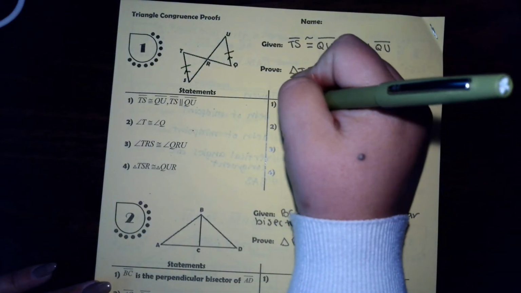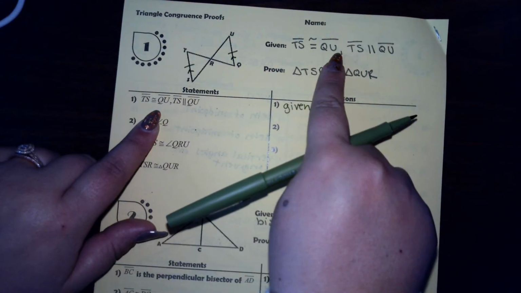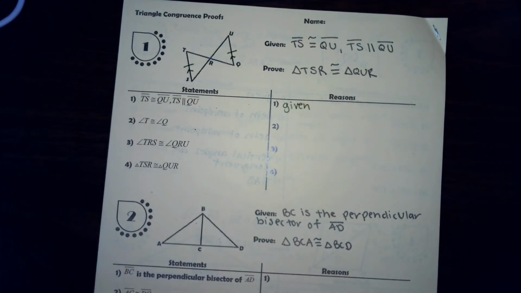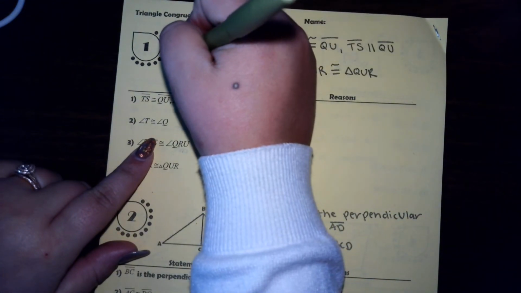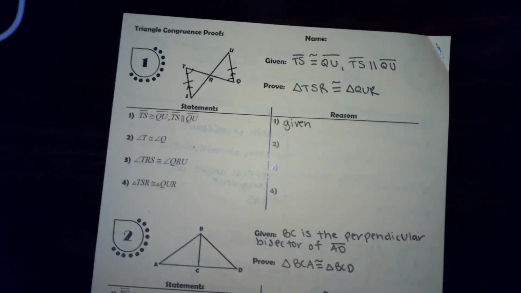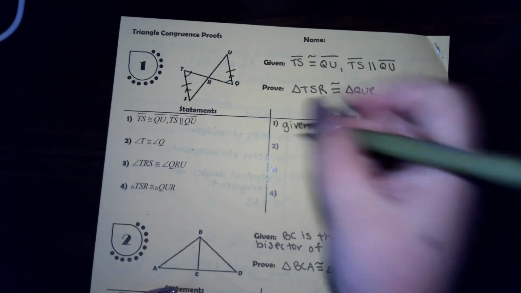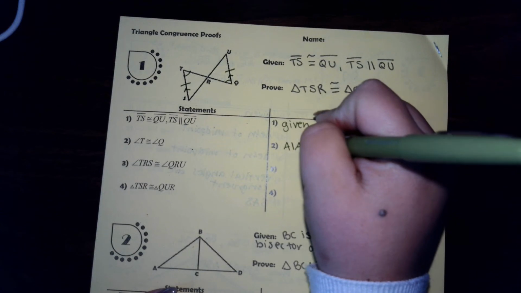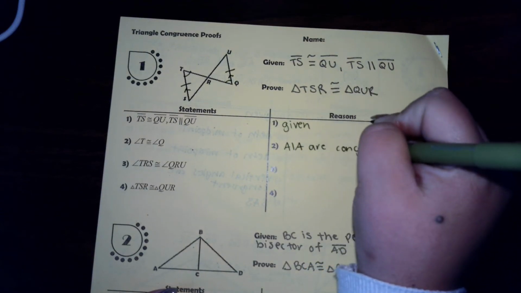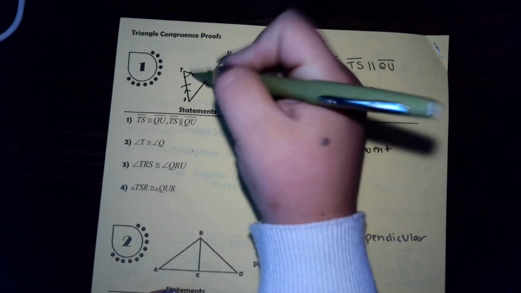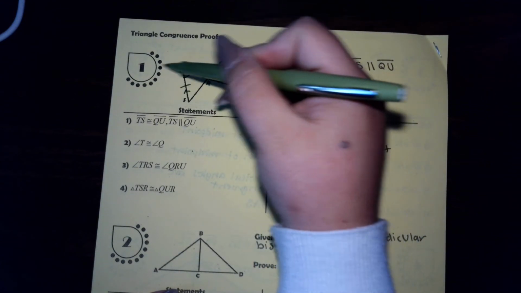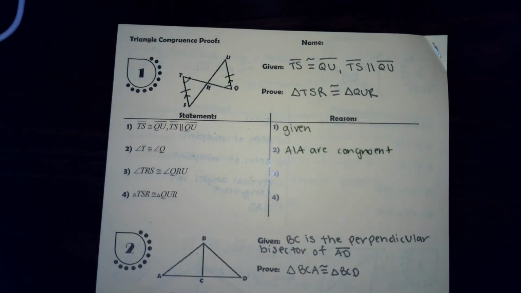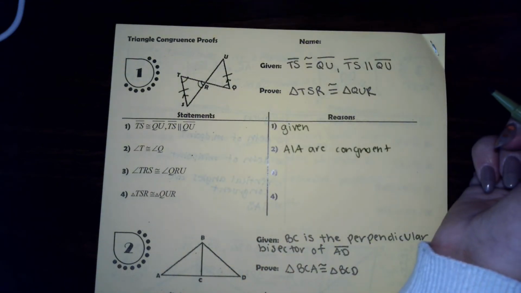So our first reason is always just given. We just rewrite the given there. All right, next, we're given angle T is congruent to angle Q. How do we know? Those are alternate interior angles. So this time we have parallel lines here, and you can think of TQ as your transversal, so those are alternate interior angles.